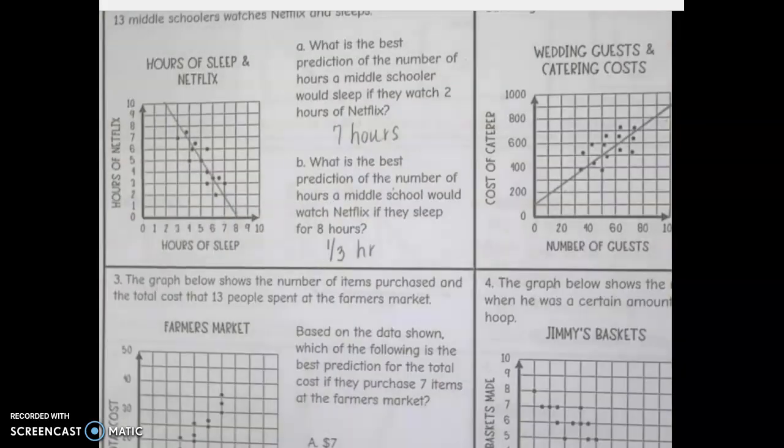All right, for number 3, I want you to draw your trend line, and then I want you to pick A, B, C, or D. Now, we're going to pause the video, give you time to do it. So you're going to pause the video. When everybody's done with it, push play. So go ahead and pause the video now.